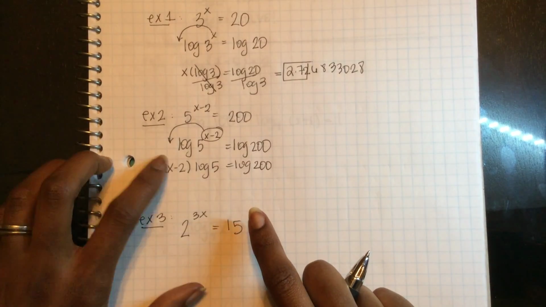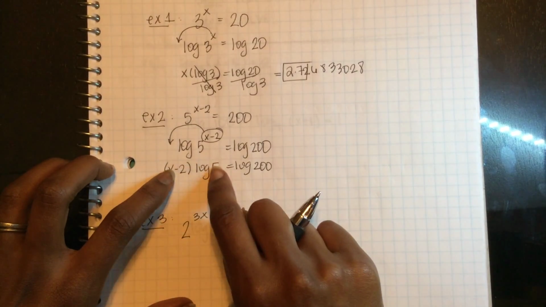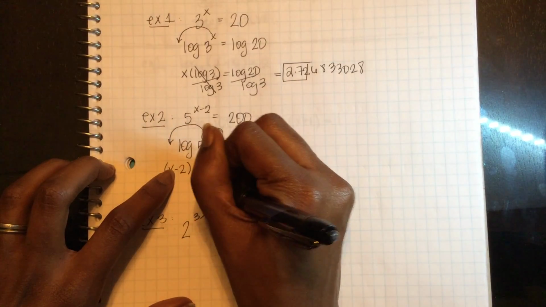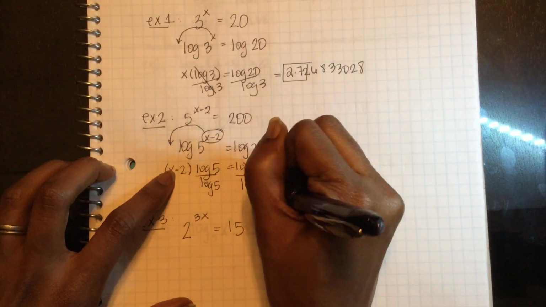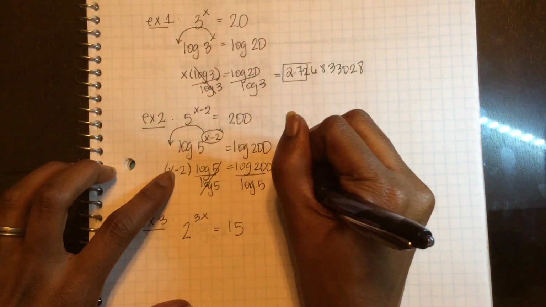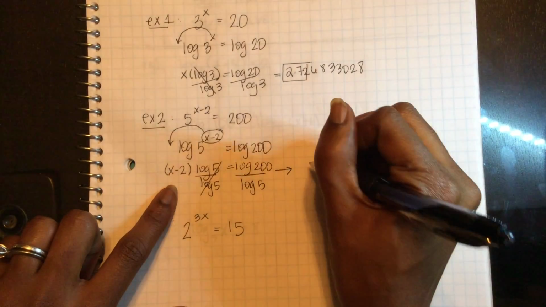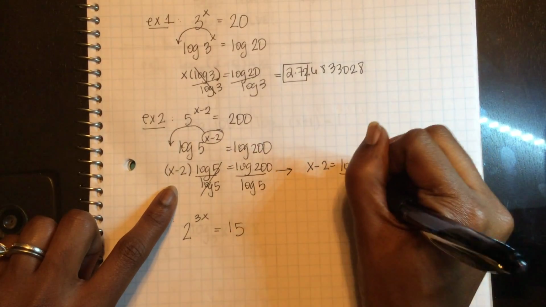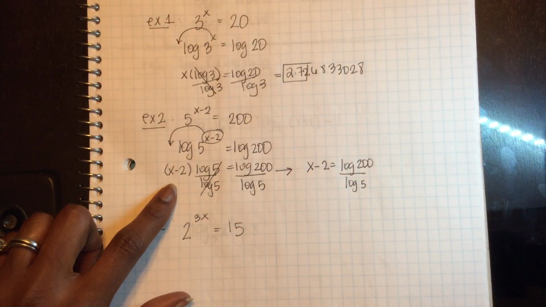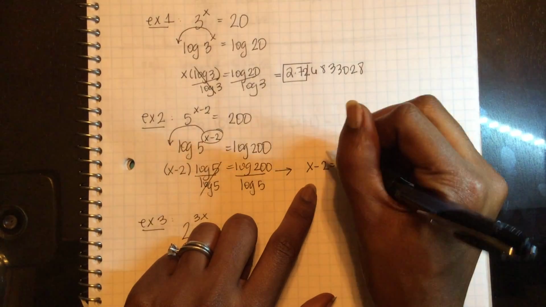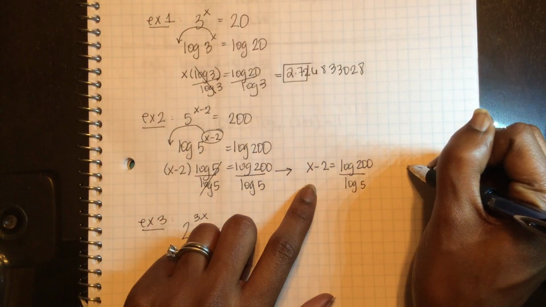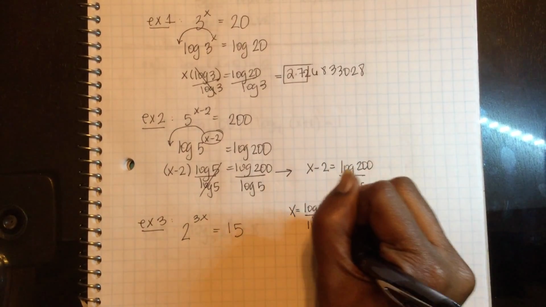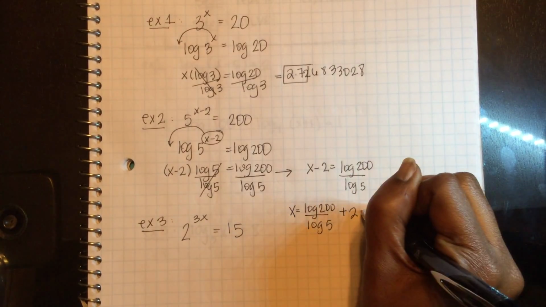Now remember, my goal is to solve for x, to isolate x. I don't want to distribute this log because it'll make it more difficult. So I'm going to divide by log of 5 on both sides to cancel. Now I'm left with x minus 2 equals log of 200 divided by log of 5. My last step to isolate x is to add this 2 over to this side. So x equals log of 200 divided by log of 5 plus 2.